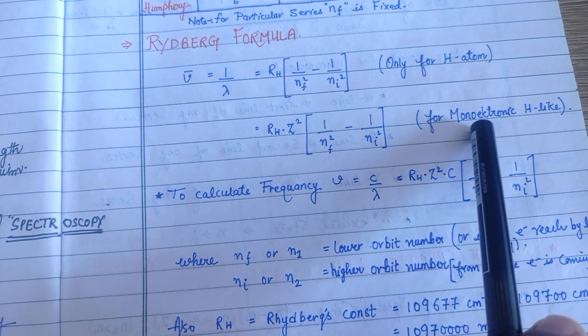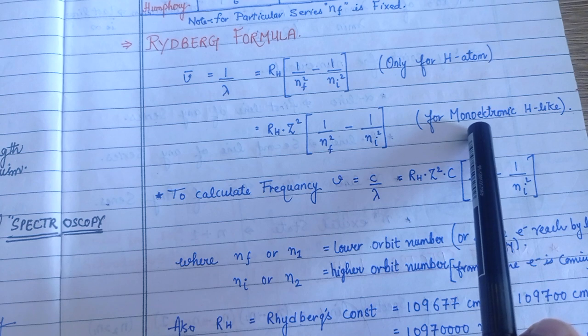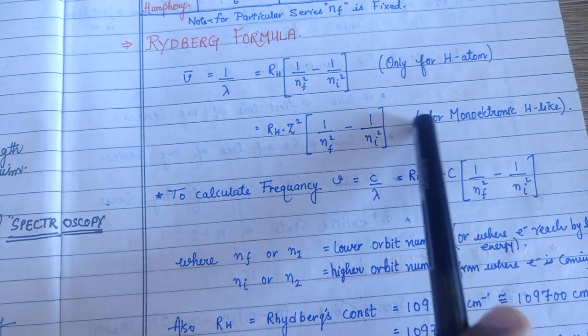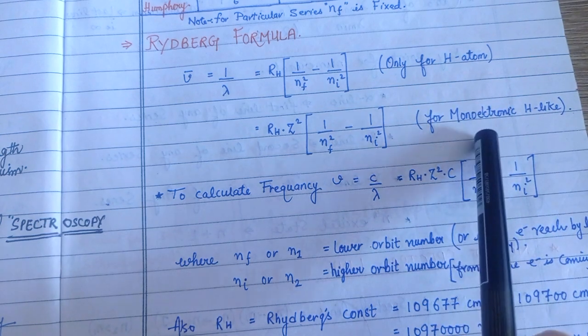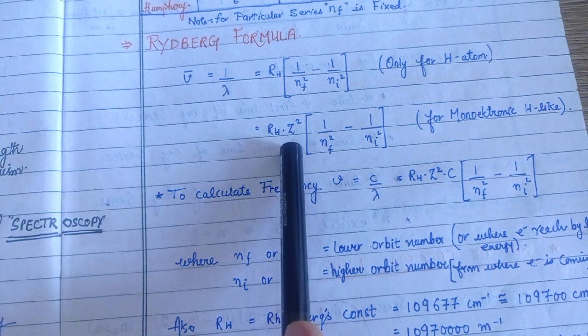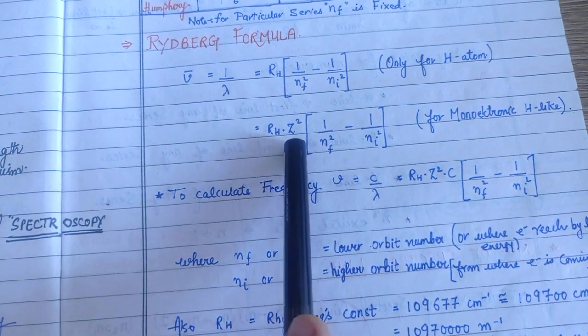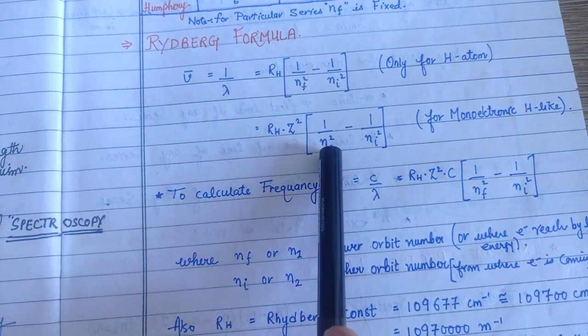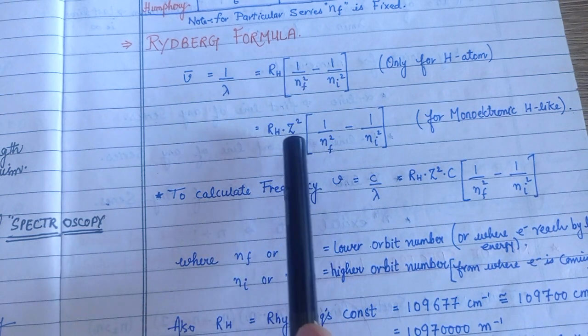But when you are solving a question related to monoelectronic species like He+, Li2+, Be3+, these are not exactly hydrogen, they are hydrogen-like monoelectronic species. So my dear students, you have to multiply that value with the square of the atomic number. See the similarity between both formulas. Only one additional constant we multiplied is the atomic number squared.